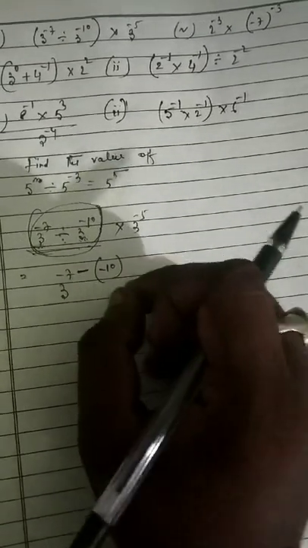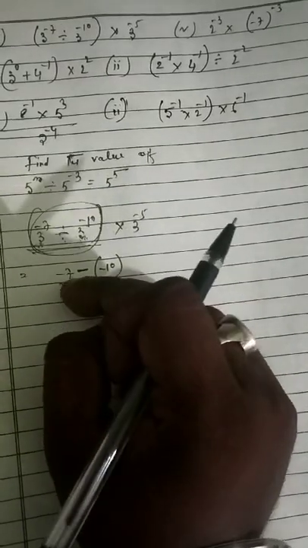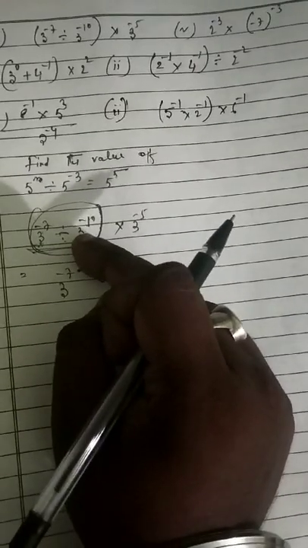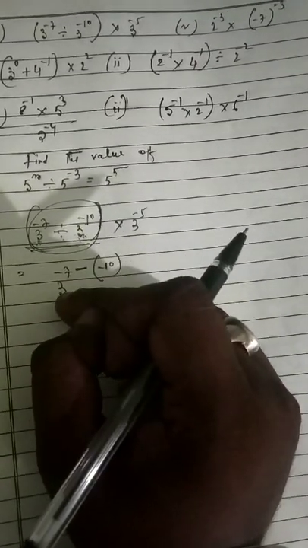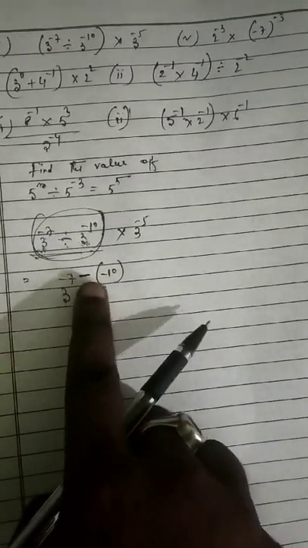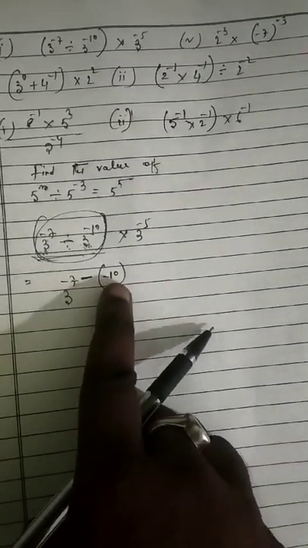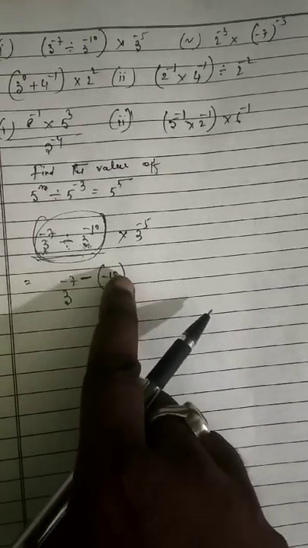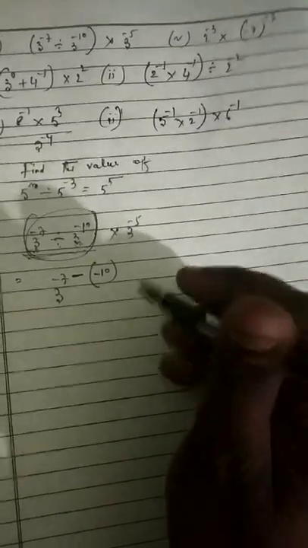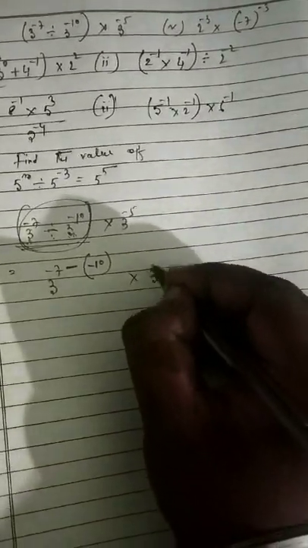Just now I told you that powers will be subtracted when bases are the same and they are in division. So I wrote 3 to the power minus 7 minus, within bracket, minus 10, because I'm going to subtract their powers. And next, beside it there is 3 to the power minus 5. Let it be as it is.